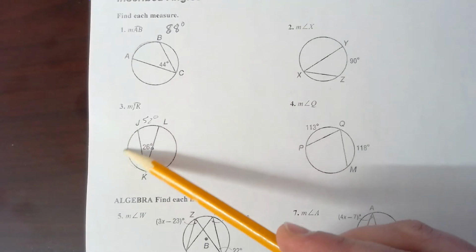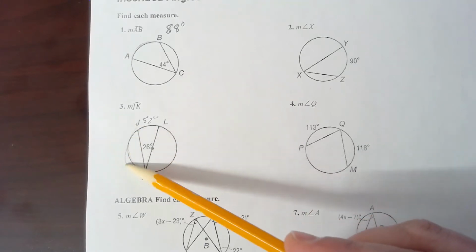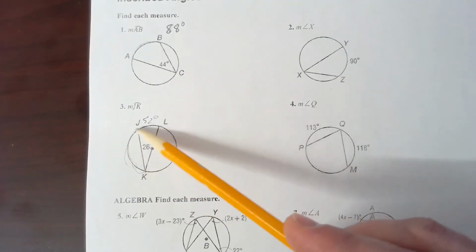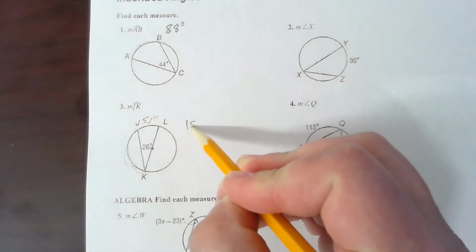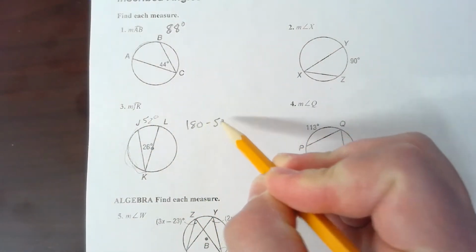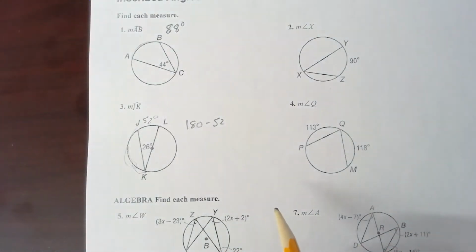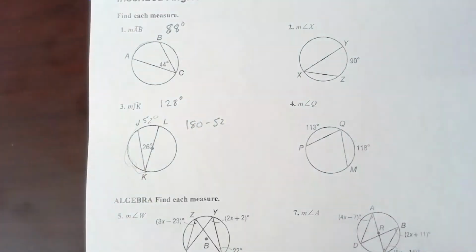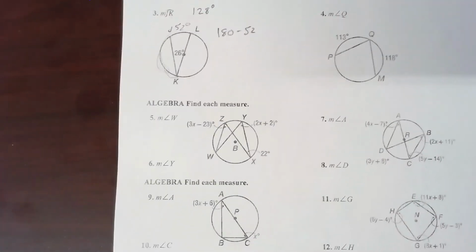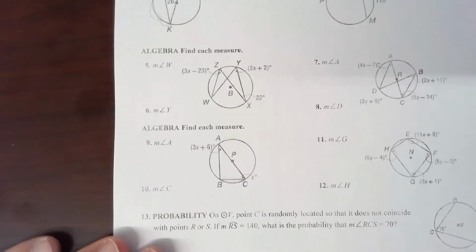Because the portions from J to K and from J to L have to add up to 180 degrees, I would subtract 52 from 180, and I'd get my measurement of 128 degrees. Just like that.